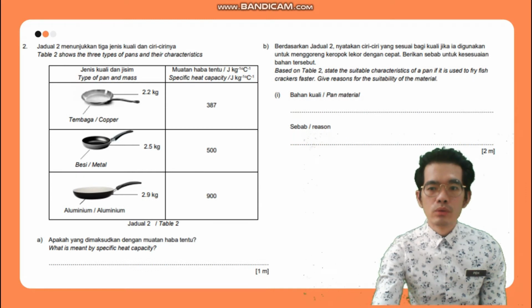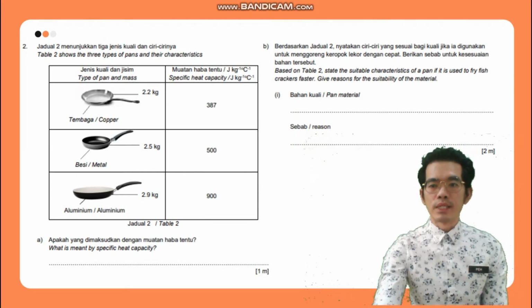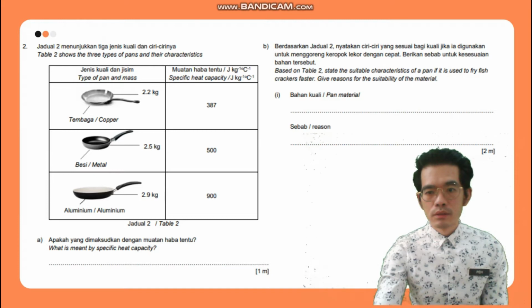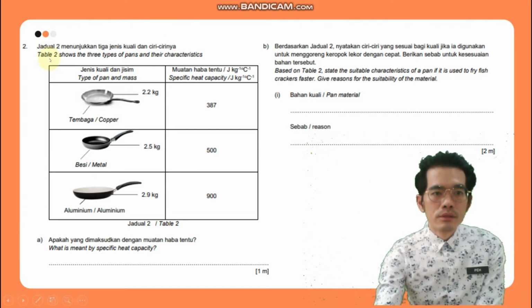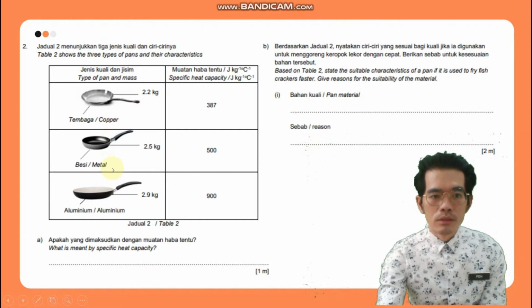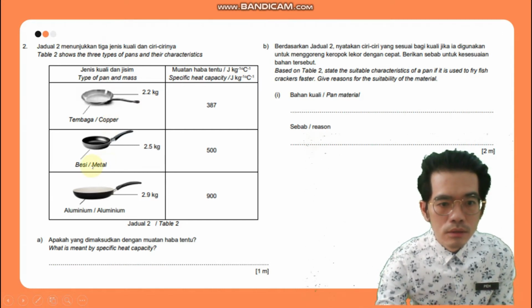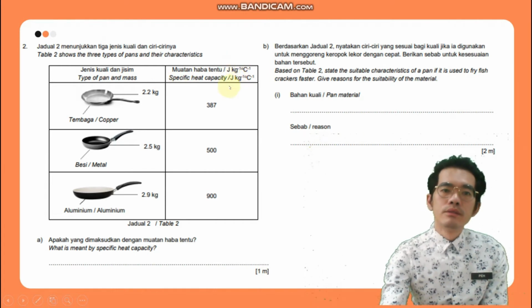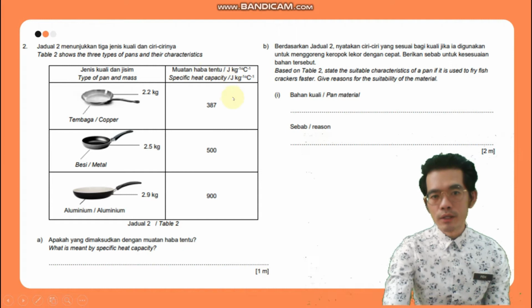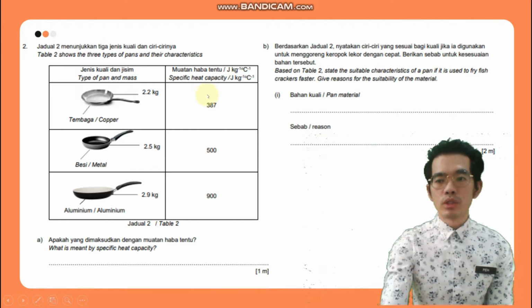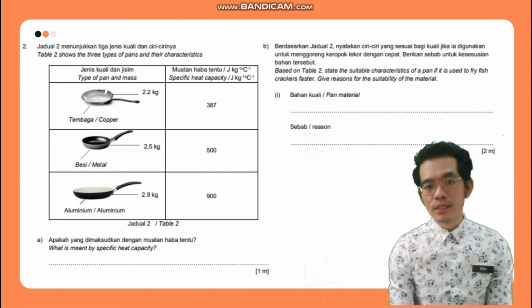Okay, so now we go to section A also. This is another type of question that tests you to select the correct material for the condition given. Here, Table 2 shows 3 types of pans and their characteristics. Here we have copper, and aluminium, and they have different values of specific heat capacity. You can see the first one has a lower specific heat capacity, so that means the temperature change is expected to be higher compared to the other two.